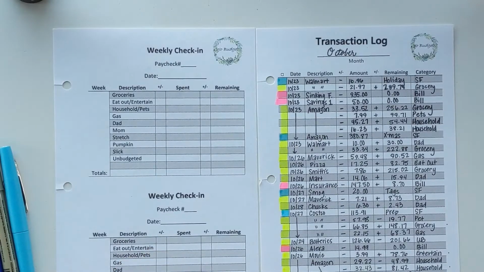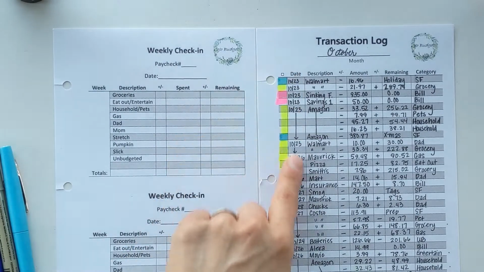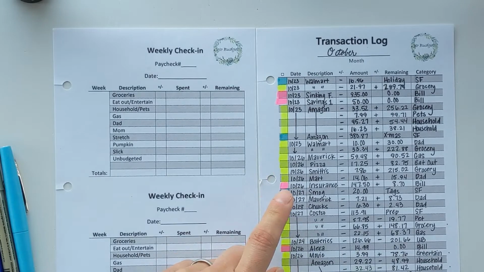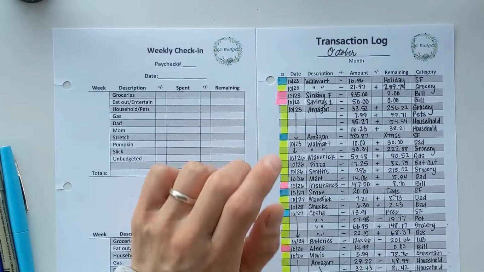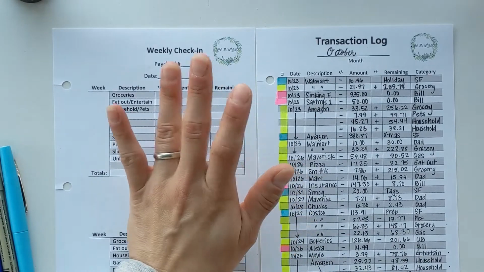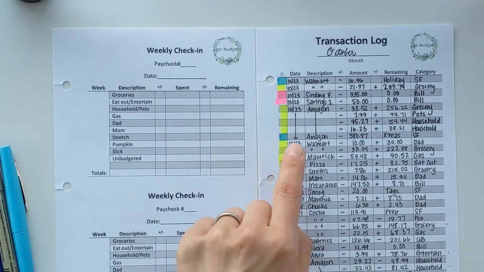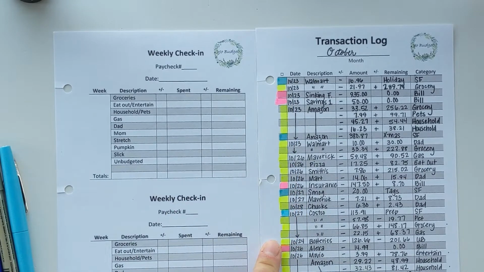All right, everybody, here we are at the transaction log over here on the right, and this is where I track all of my fixed, variable, sinking fund, income, everything gets tracked on this one transaction log, and then I just use a color coding system here.